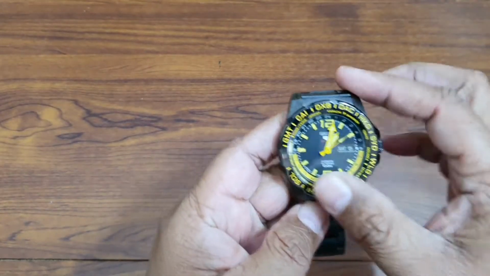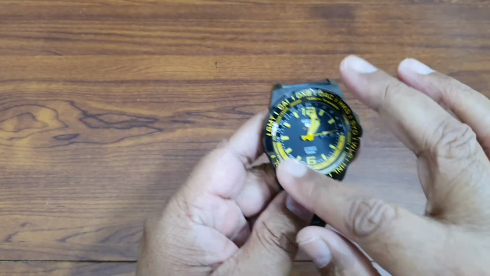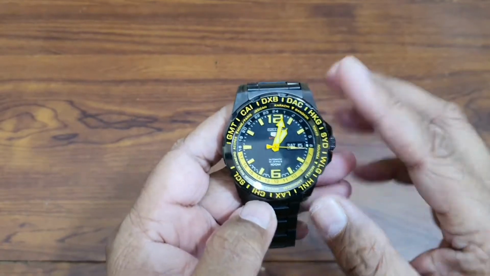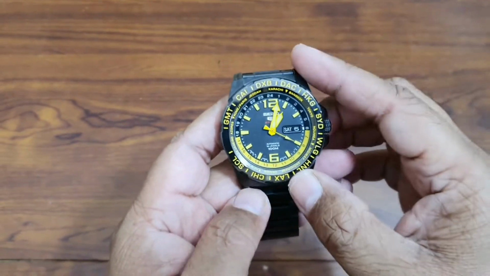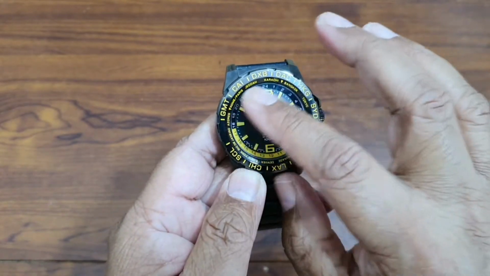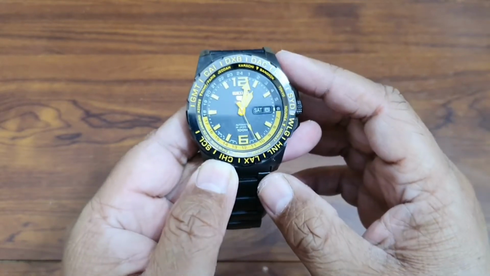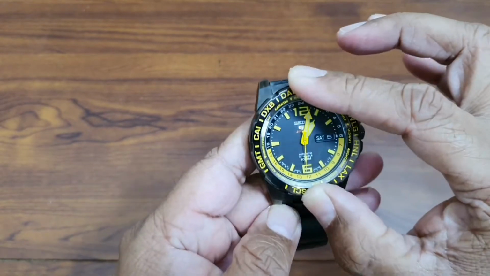In this video I'm going to show you how we can calculate world time using a world time watch bezel. You can see this is my Seiko 5, and I'm using it for this video. Presently it is showing me a time of about 1 p.m. So using this time and this world time bezel.